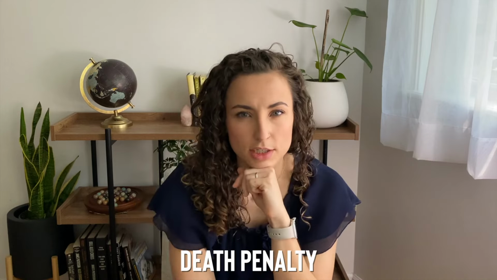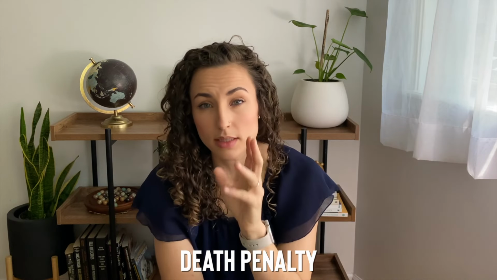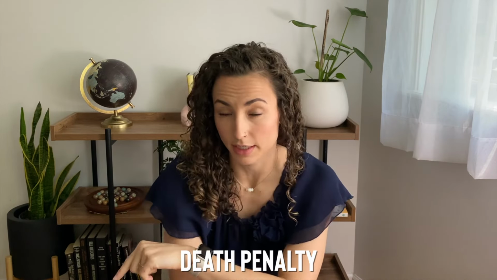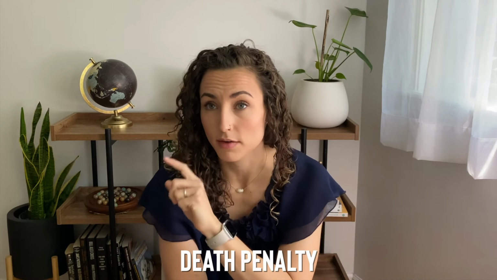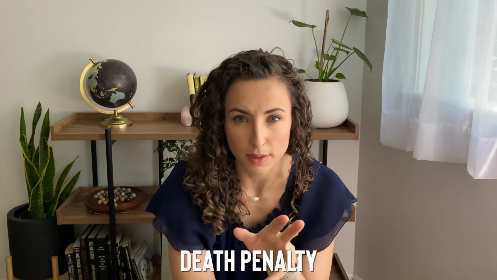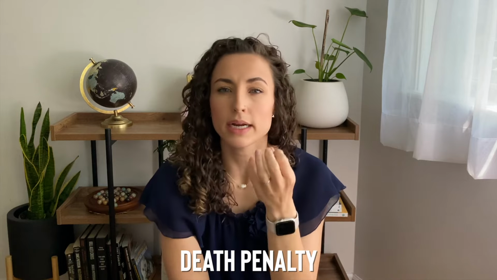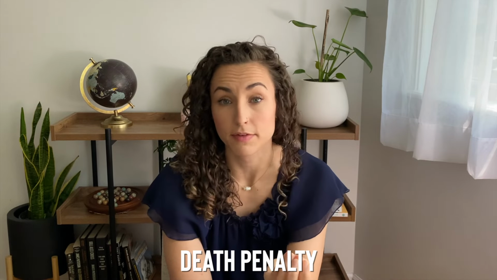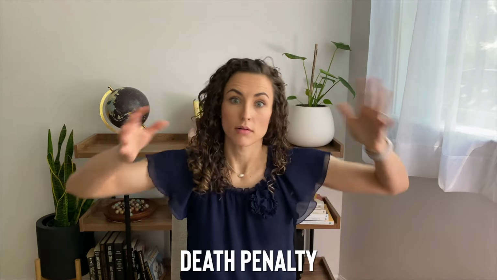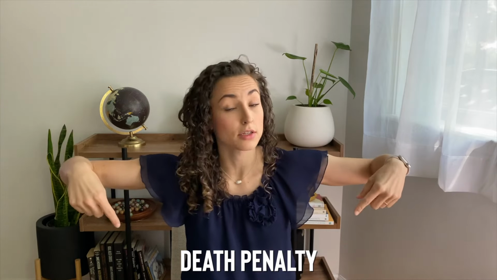What I find most interesting about the death penalty is that Republicans are in support of lessening government regulation, and therefore want less government spending. However, the death penalty is extremely more expensive than life in prison. And here's why. Remember, all this information I'm referencing is down in the description if you want to check it out yourself.